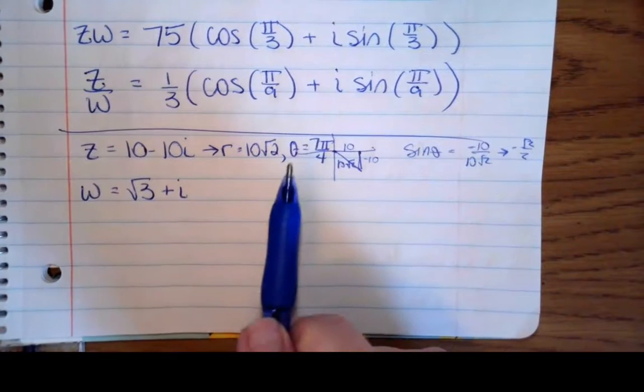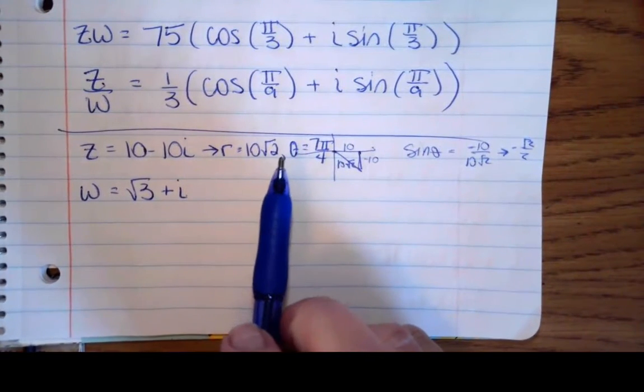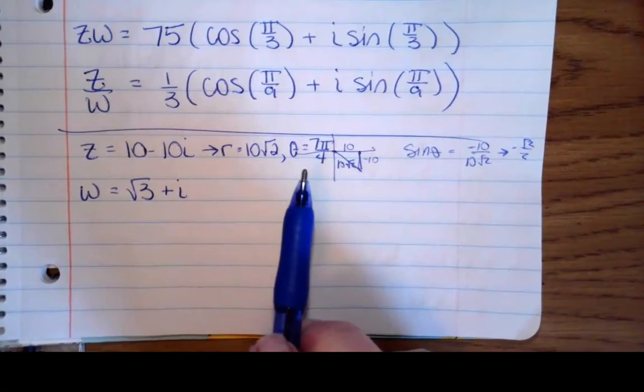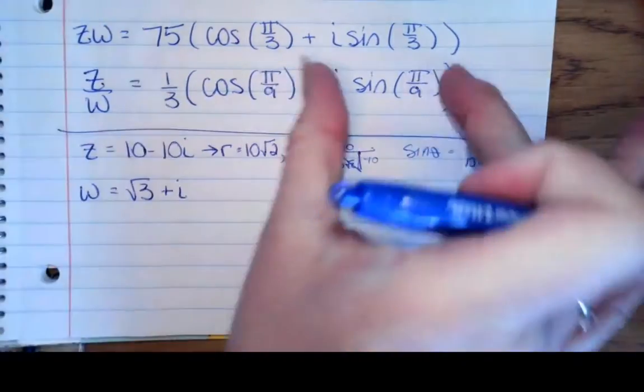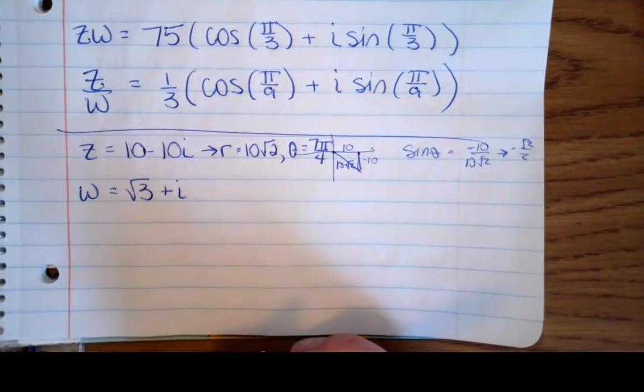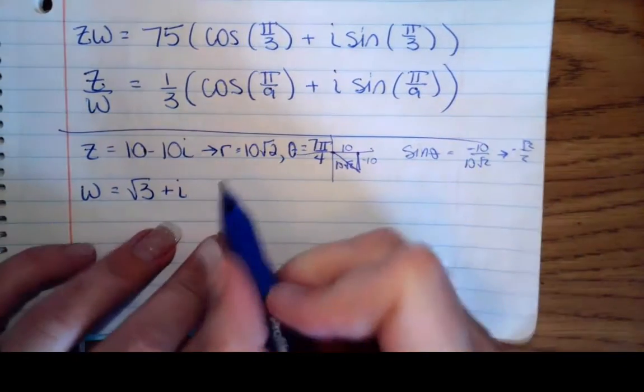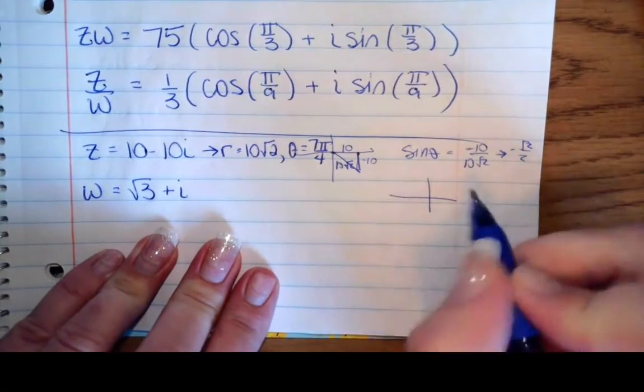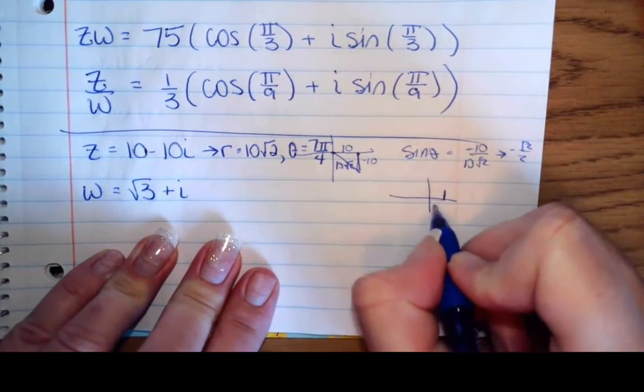Okay, so this is what I was talking about earlier as well. I've got all the information that I need to go straight to exponential. I don't have to write it in polar first, because it's going to be beneficial for me to just go straight into exponential. So for w, I have a positive root 3 and a positive 1.